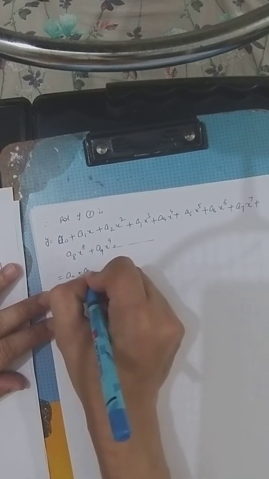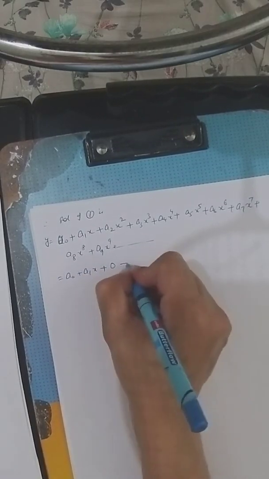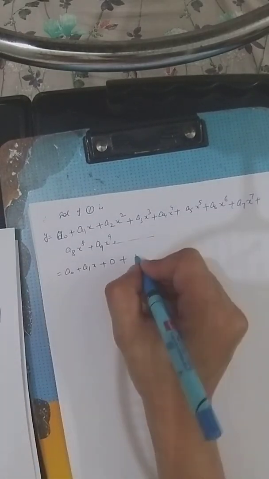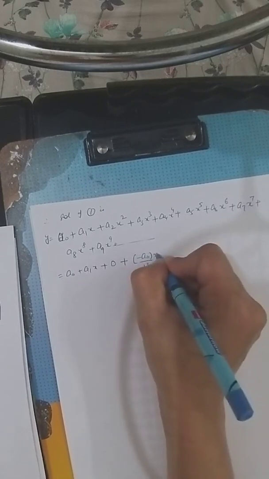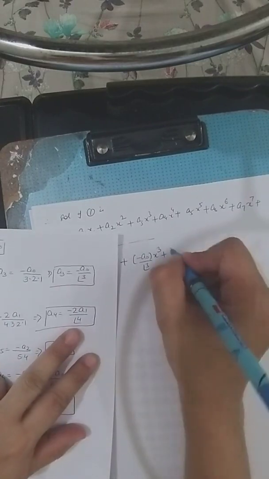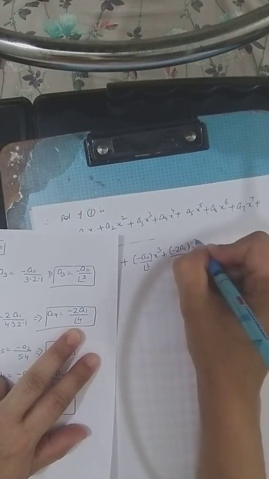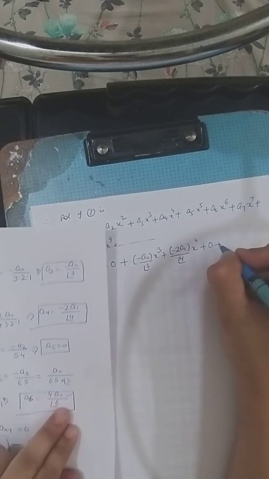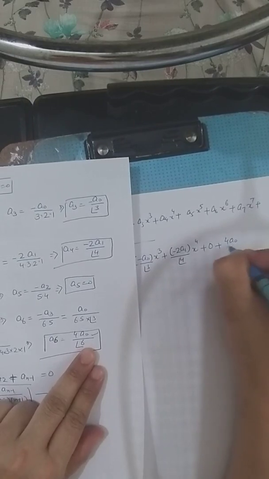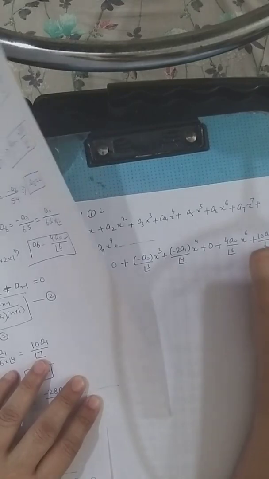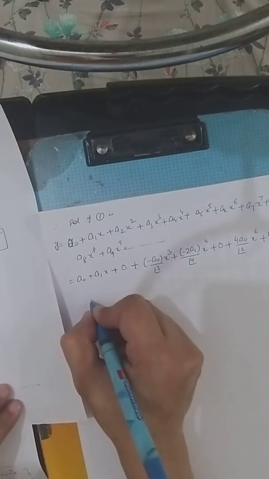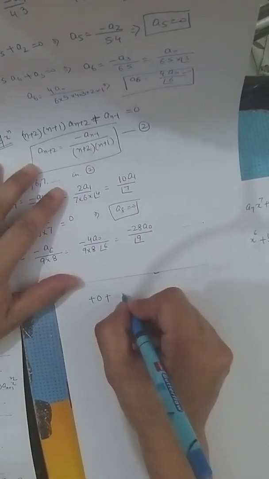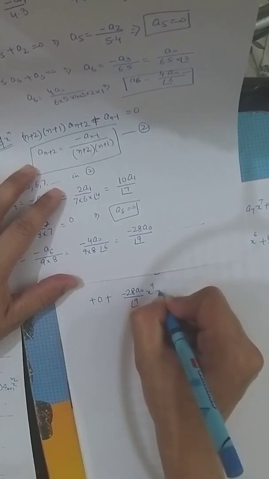Now we will substitute various values. a0 is a0, a1 is also not found, a2 was 0, a3 was minus a0 over 3 factorial x cube, a4 is minus 2a1 over 4 factorial x power 4, a5 is 0, a6 is 4 a0 over 6 factorial x power 6, a7 was plus 10 a1 over 7 factorial x power 7, a8 was 0, a9 is minus 28 a0 over 9 factorial x power 9, plus so on.